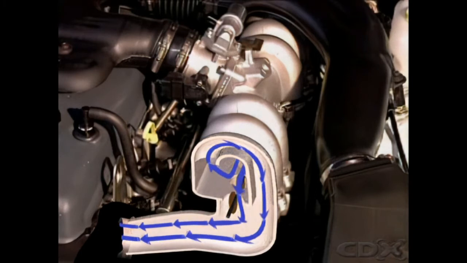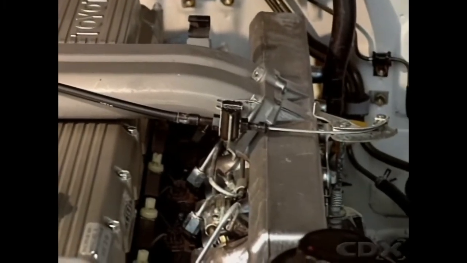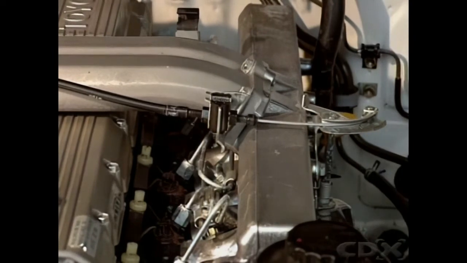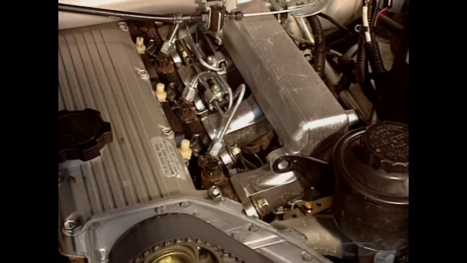A diesel engine intake manifold carries air only, not fuel, and since no fuel is vaporized in the manifold, it isn't heated.